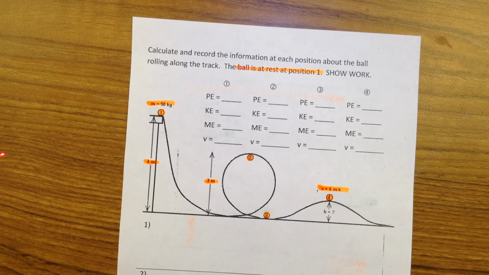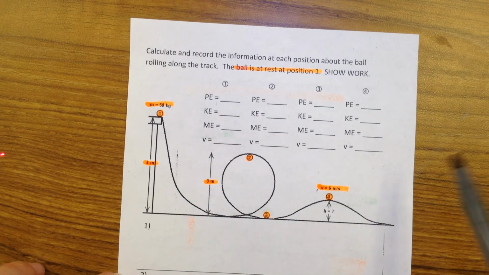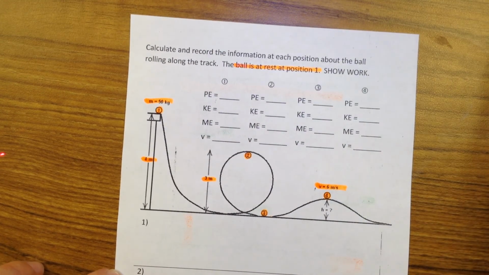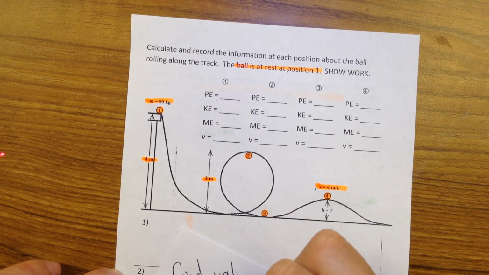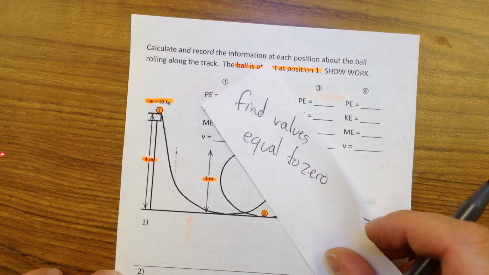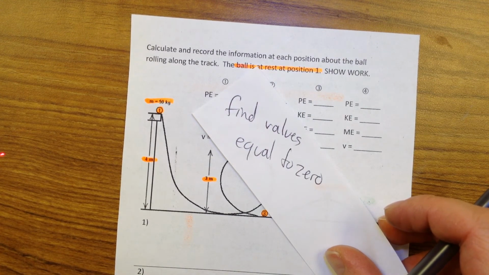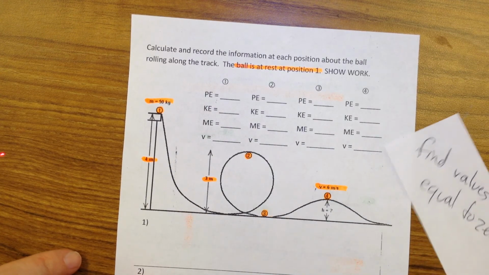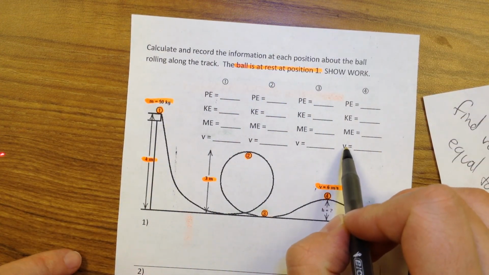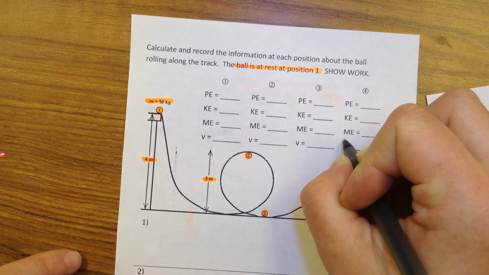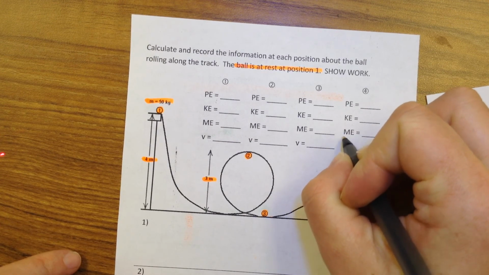The first thing you need to do in this problem is to identify any values equal to 0. Find values that are equal to 0. That's what you want to do first. Once you've found those values and you've recorded those values, then it'll be much easier to figure out the other calculations. One typing error right here. This is supposed to be an H rather than a V on the answers for 4.